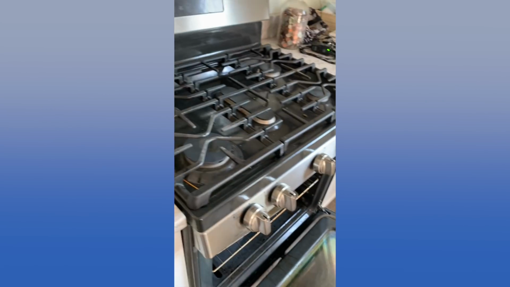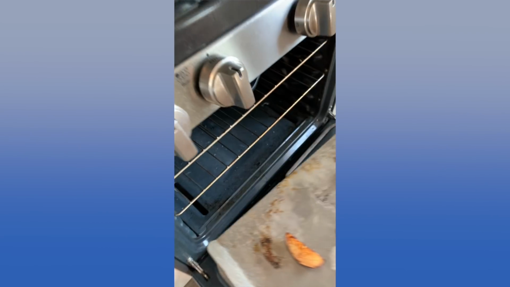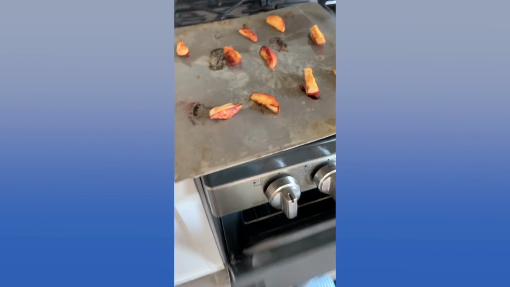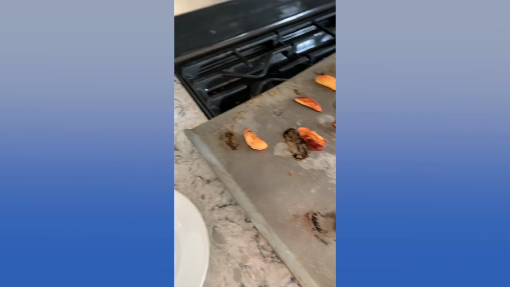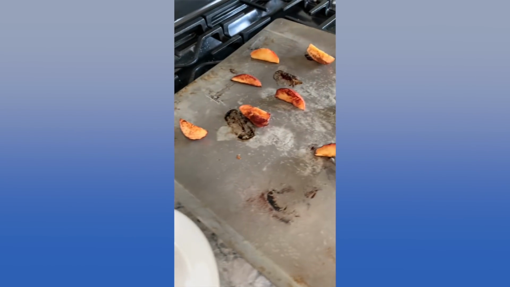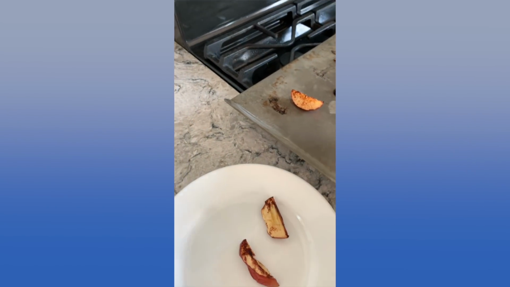All right, so it's been 20 minutes, 10 minutes on each side. Take them out of the oven. And they smell really good. You don't want to eat them right away because you don't want to burn your mouth. You just put them on a little plate or in a little bowl.